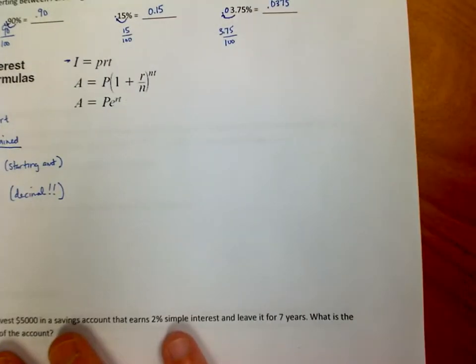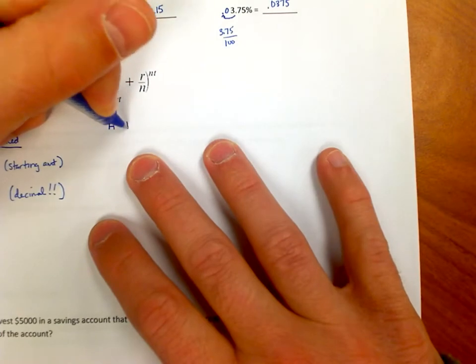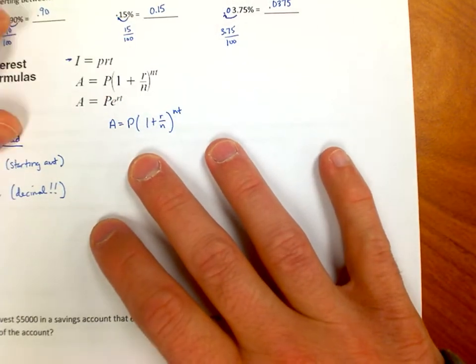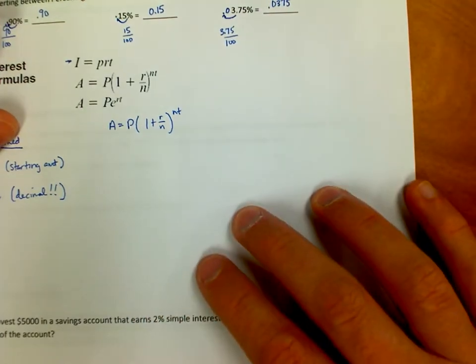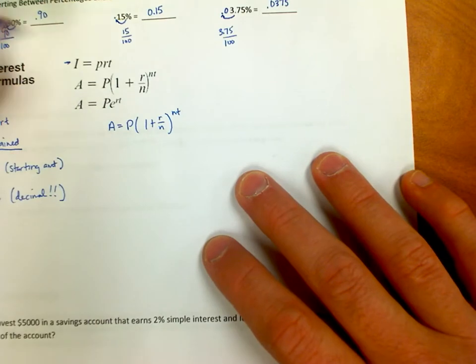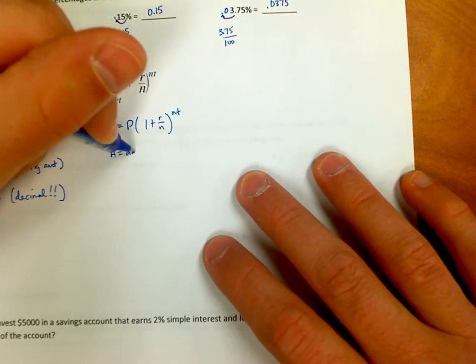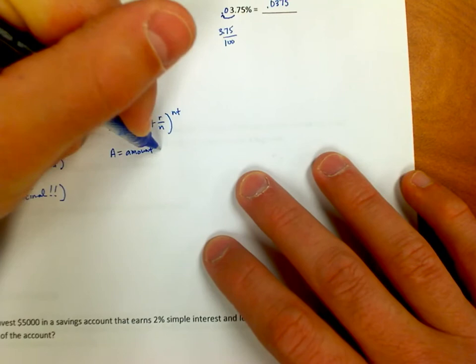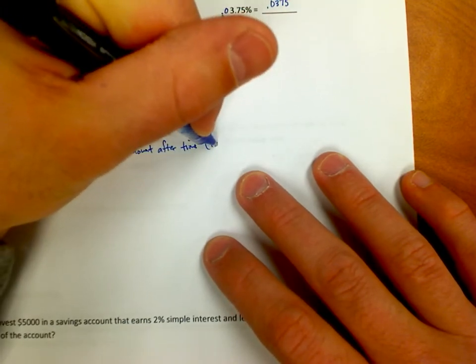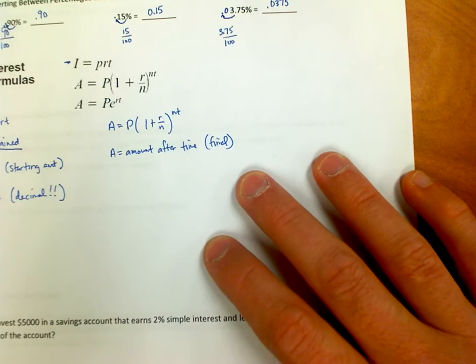All right, next formula is this one. A is equal to P times 1 plus R over N to the NT. Okay, this looks terrible, but I want you to understand that this is really not that complicated of a formula if you just know how to simplify stuff, okay? Much of the stuff that we have is the same. The A is the amount after any given time. In other words, that's your final amount in this formula.